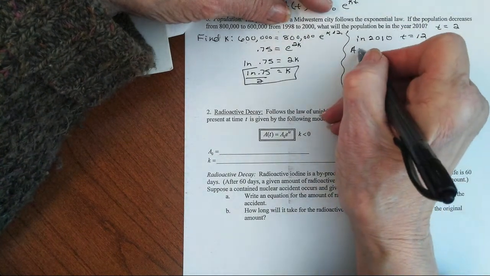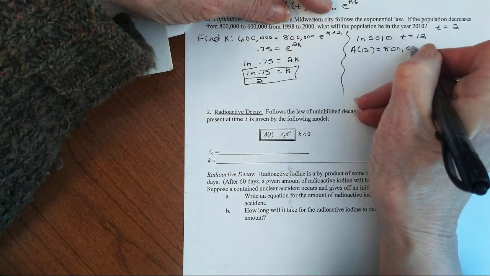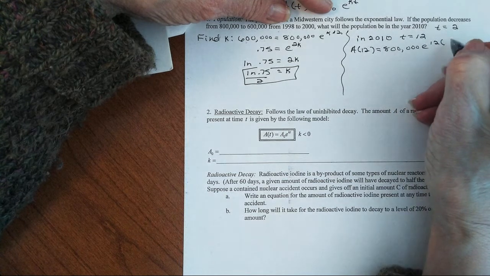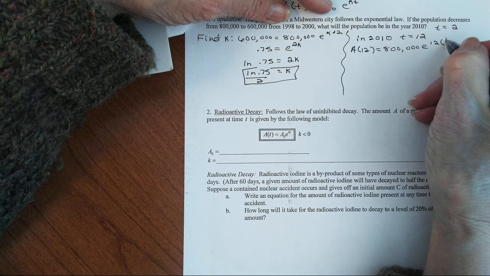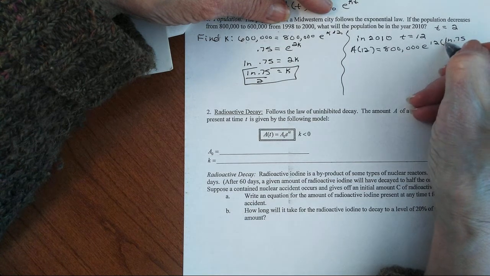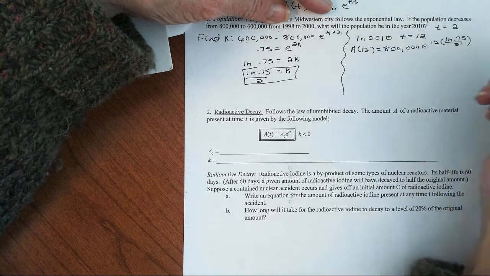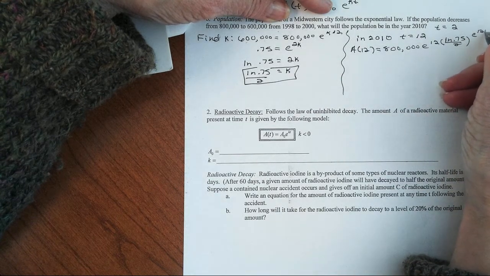So the population will equal 800,000 times e to the 12 times that constant, ln 0.75 divided by 2. After a while, once you know what k is, sometimes you just put e to the 12k. That's okay.